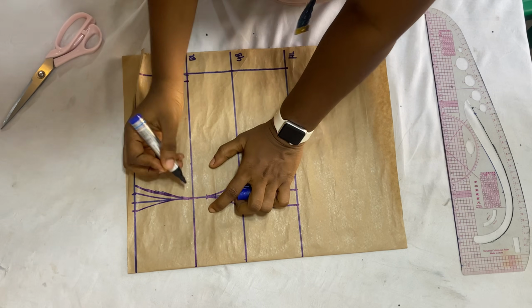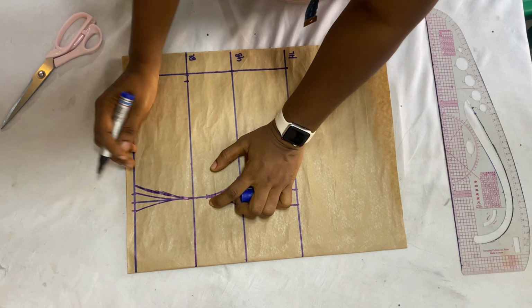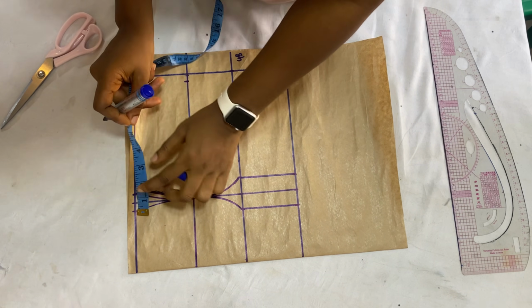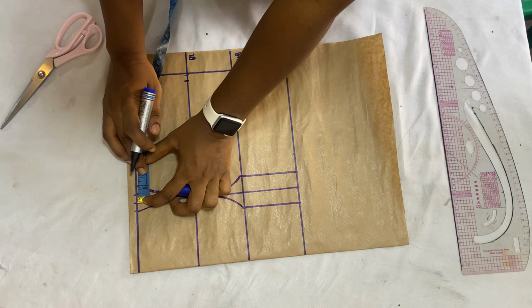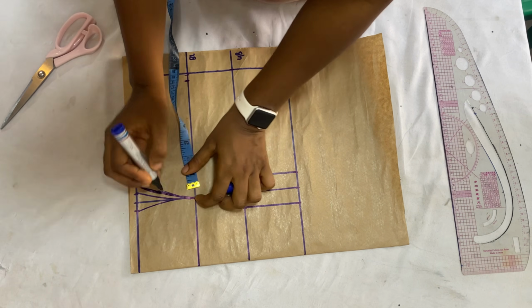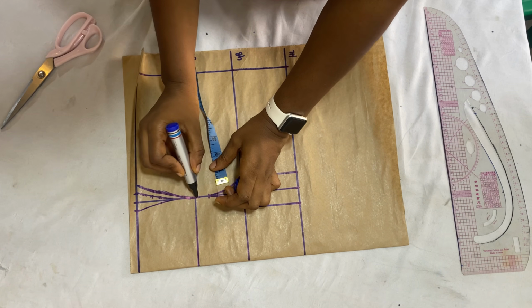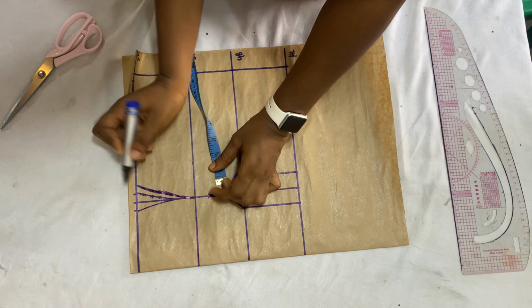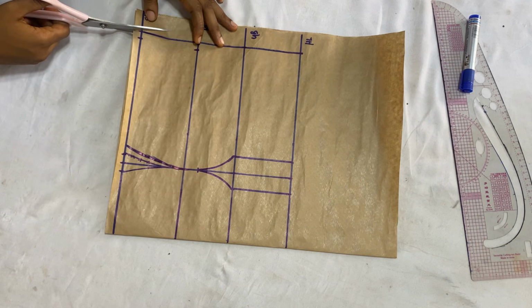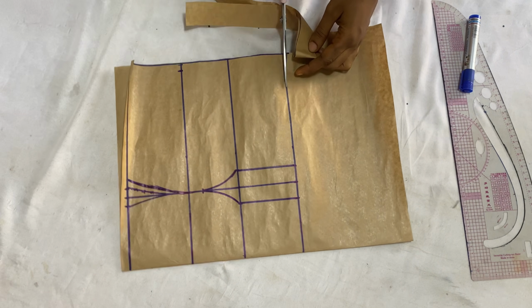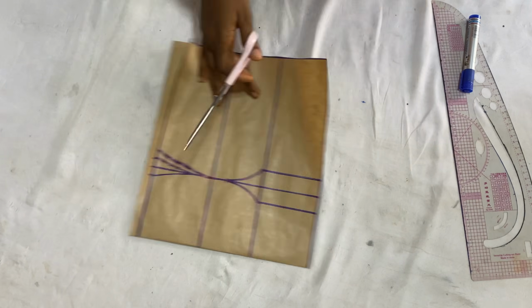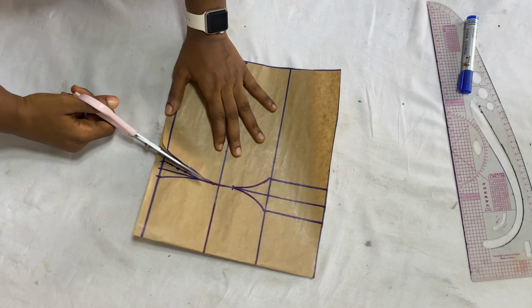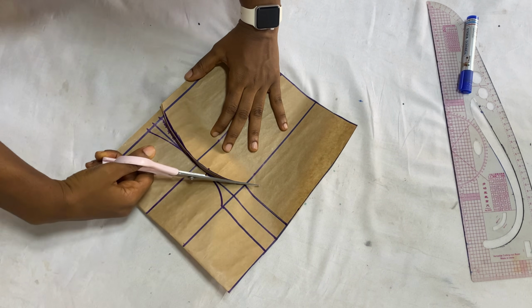So I made a little adjustment on the overbust tightening. I added extra half an inch towards this side. So right now I have 1 inch. This is just to help define the bust area very well. So we're going to be cutting out this new line. Let's go ahead to cut out the pattern. And then I'll open up the dart areas this way.